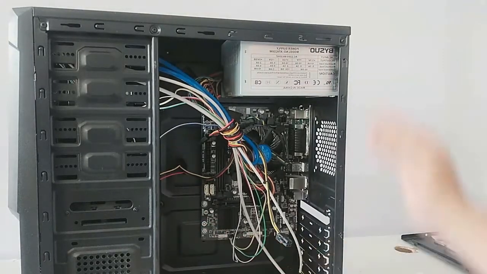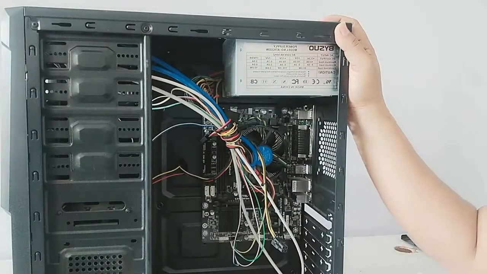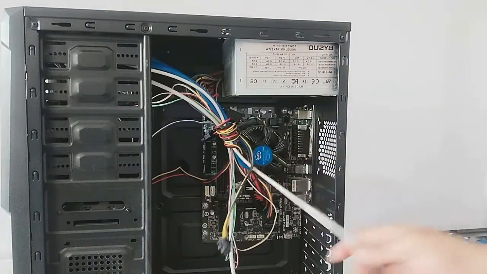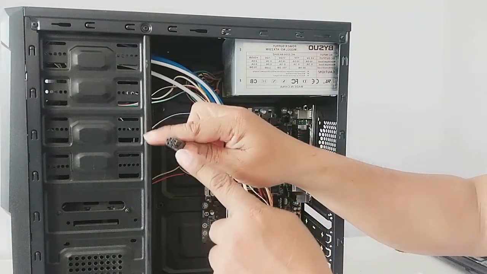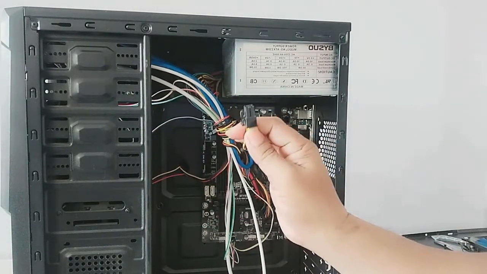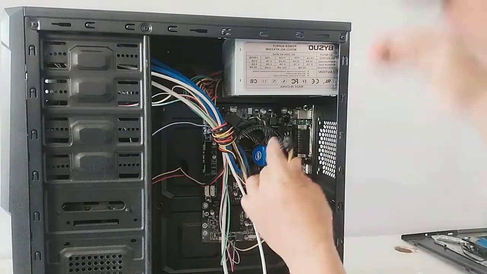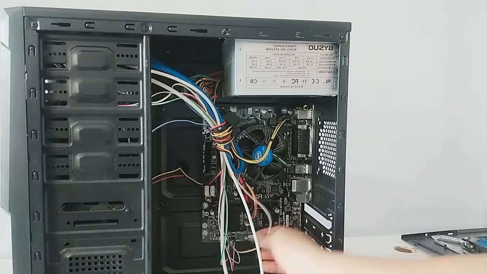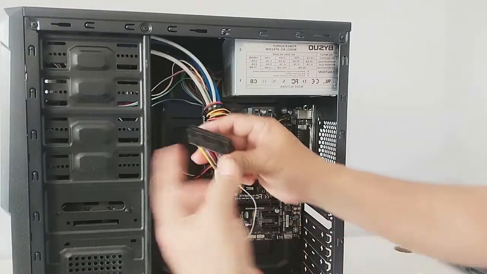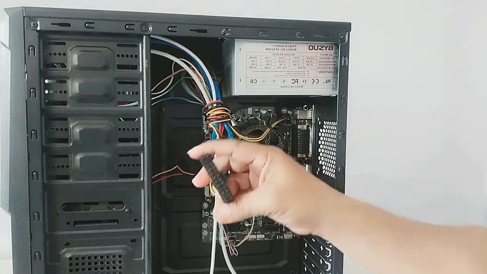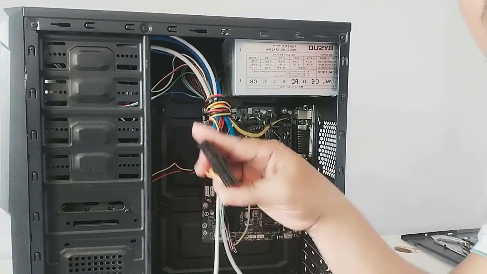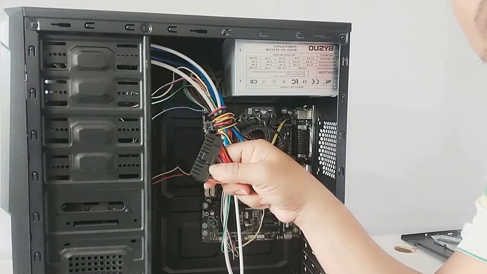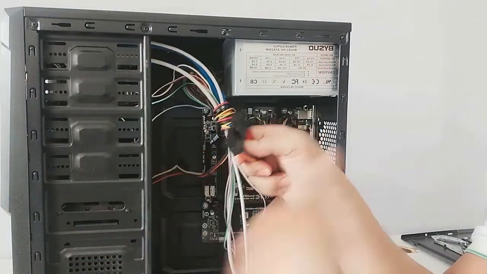So we're done connecting the front side connectors of the cables to our motherboard. With this one, the 4 pins here are connecting the power to our processor. Okay, the 4 pins. This 24 pins or 26 pins power ATX connector will be connected to the motherboard, to provide power to the whole motherboard.